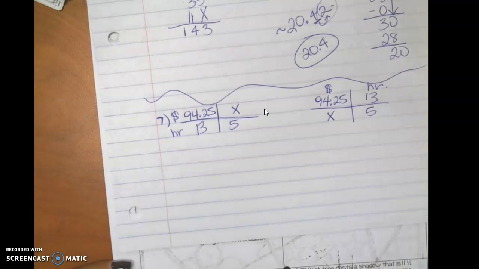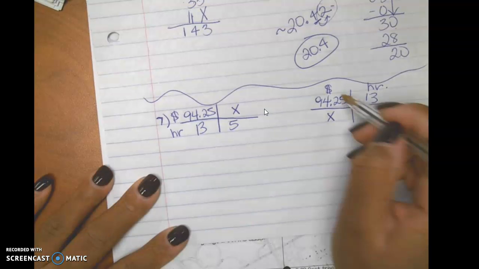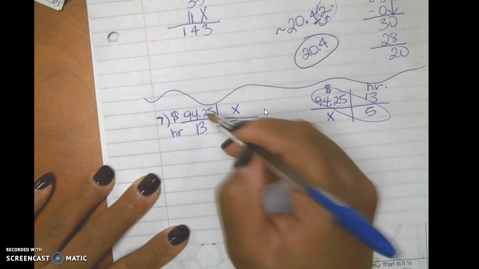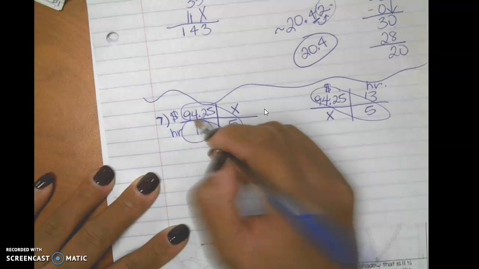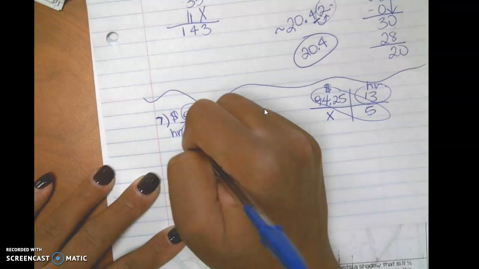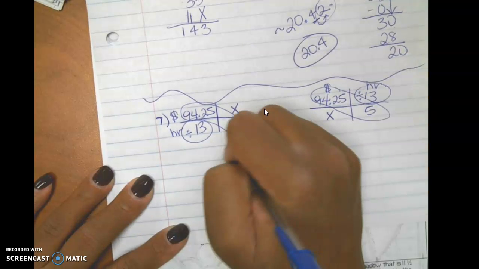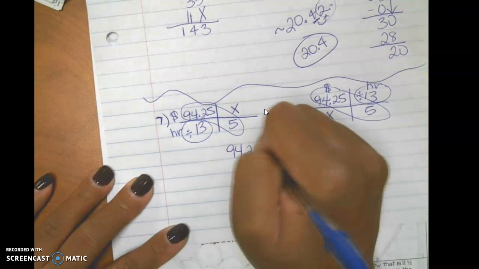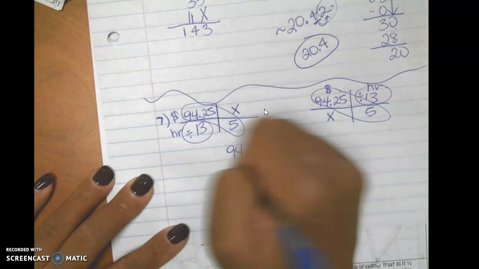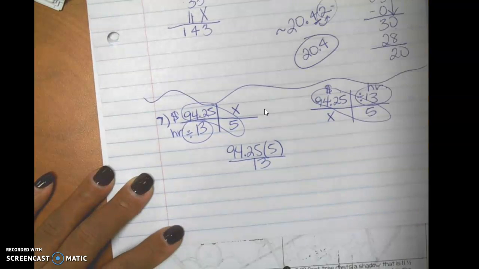Now what do I do to solve? 94.25 times 5, all divided by whom? 13. Divided by 13. 94.25 times 5 divided by 13.